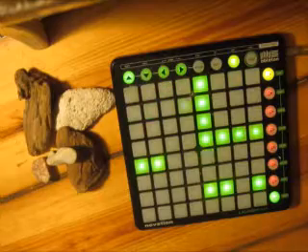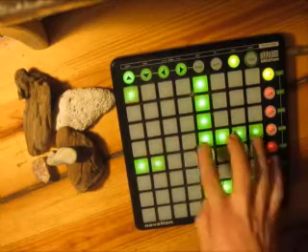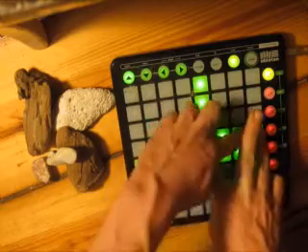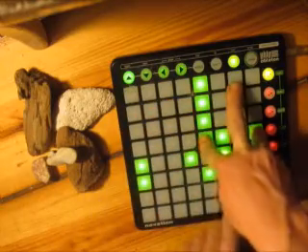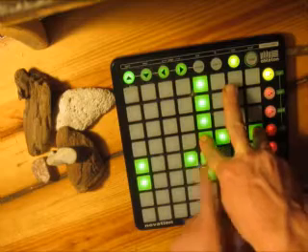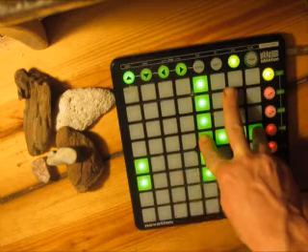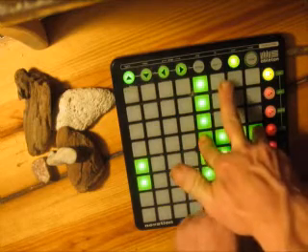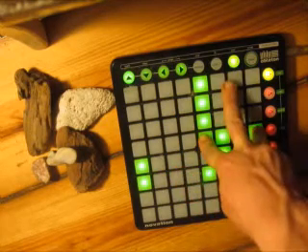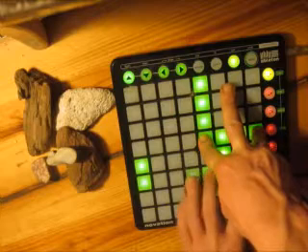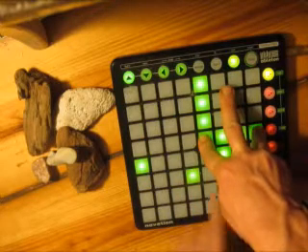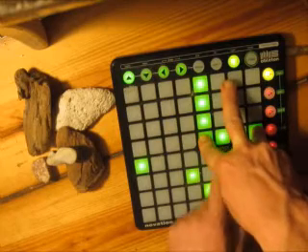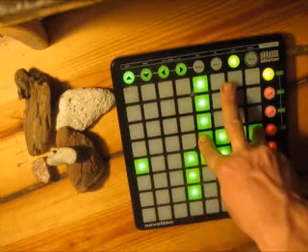I can also show you that if you hold one and press another, you create a range of steps, and everything you do now will happen to all of those steps. You can see now they are all one sound, all another sound. Now let's randomize velocity and make the probability a bit lower.